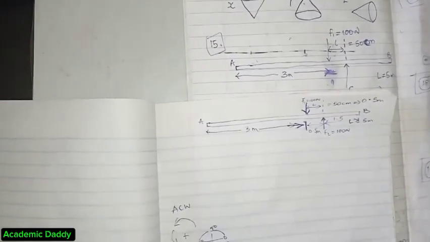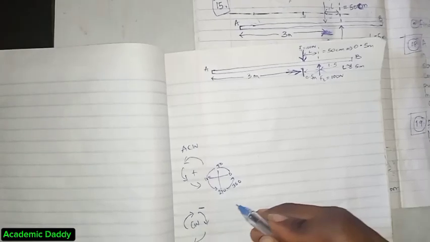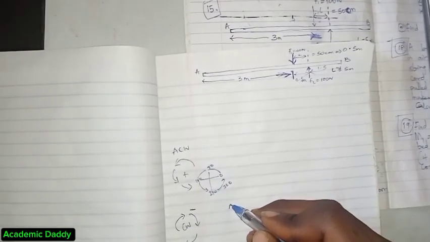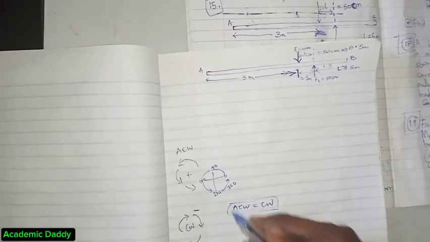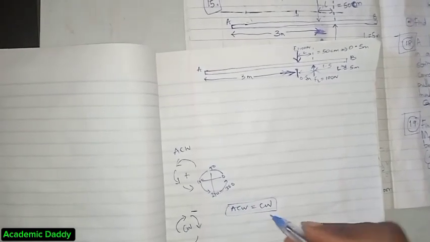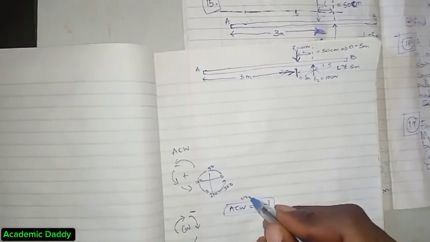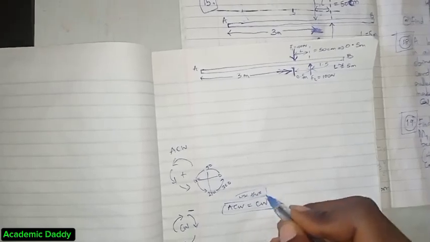But in some cases, it doesn't matter. Always remember that those signs don't matter if you always do your solving by setting anti-clockwise equal to clockwise, so that you don't even bother about negative and positive. So always use this. This is the manual approach for it.